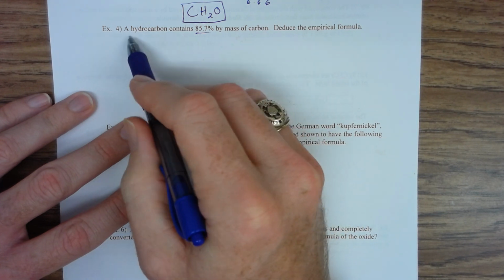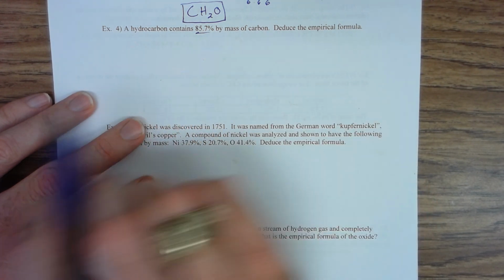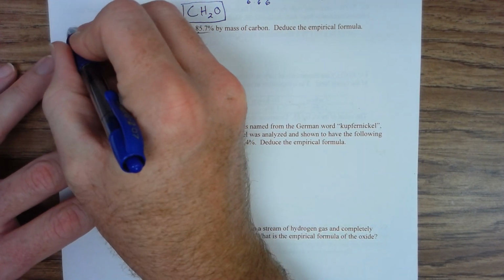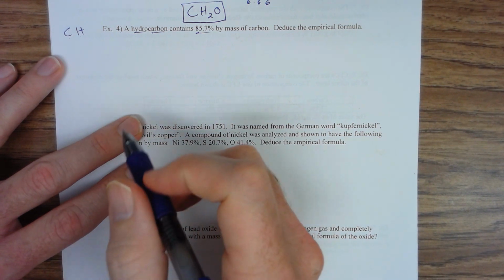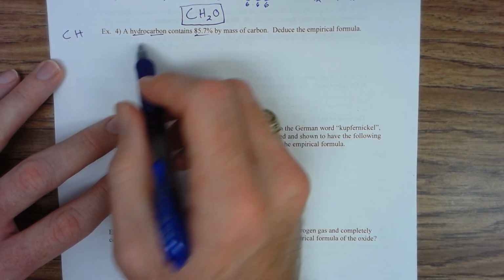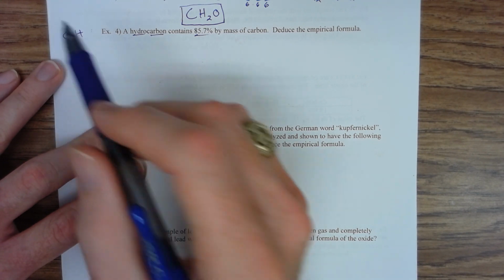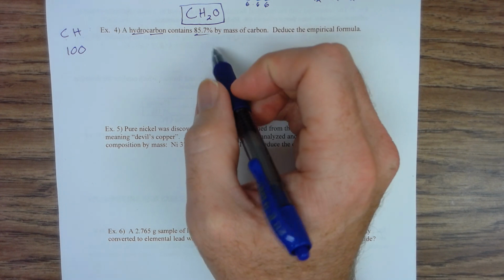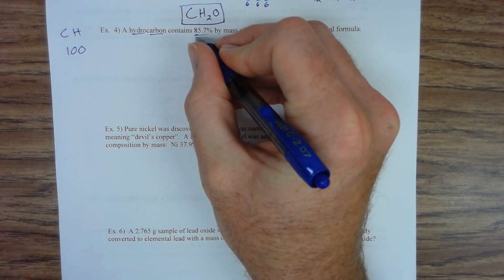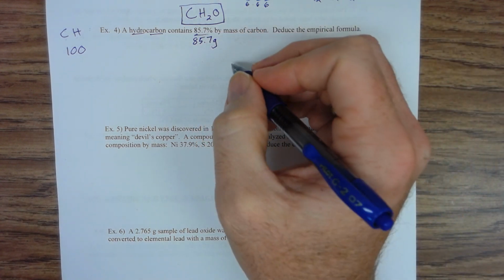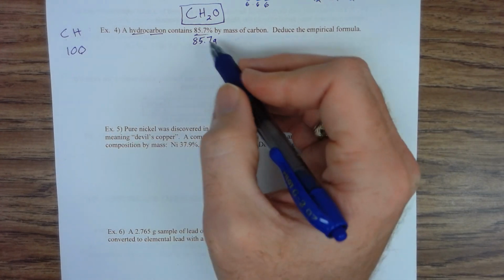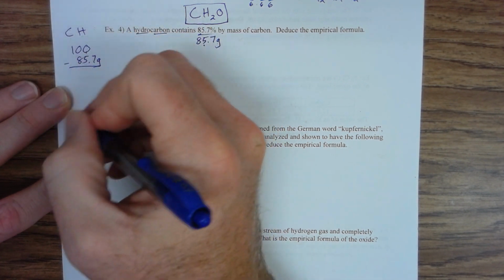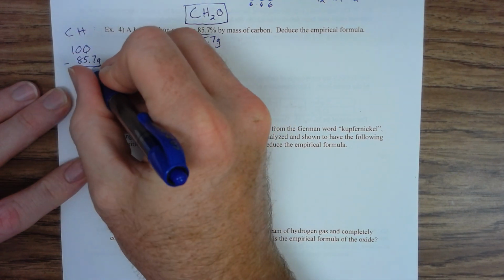So if we're given a percent right here, a hydrocarbon contains 85.7% by mass of carbon. We want to deduce the empirical formula. Since it says hydrocarbon, that means it has 2 elements in it, hydrogen and carbon. If it said a carbohydrate or something else, then it might have oxygen, but it's only carbon and hydrogen. So we're going to assume a 100-gram sample, which makes our calculations easier. That means there's 85.7 grams of carbon, so we can find the mass of the hydrogen: 14.3 grams.